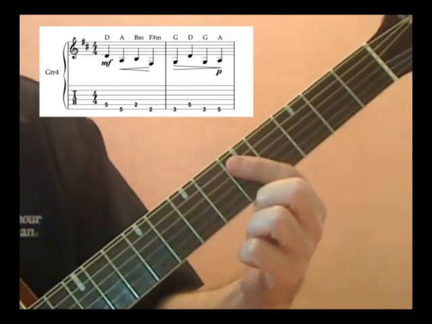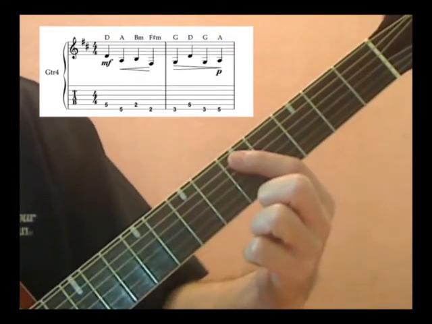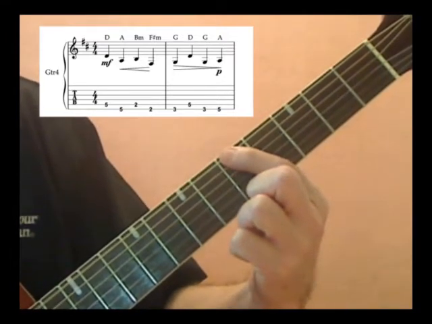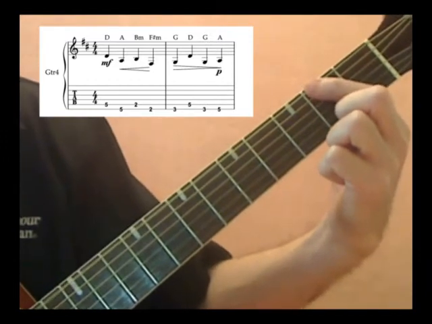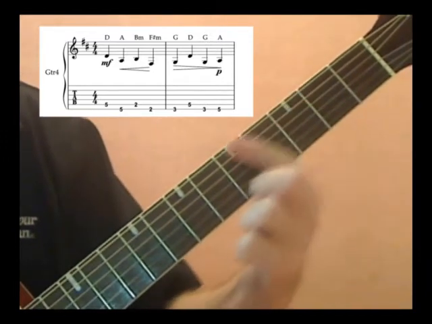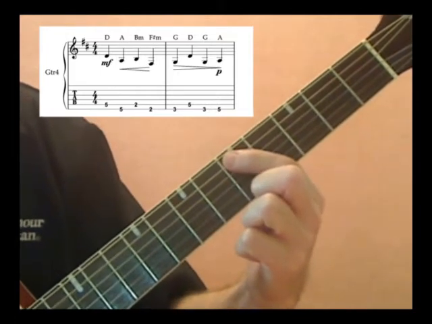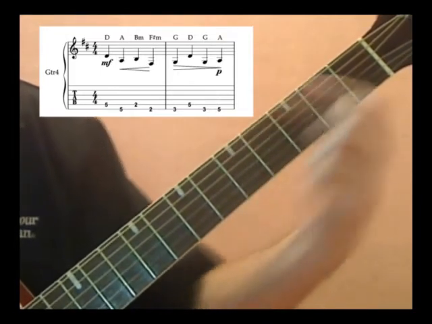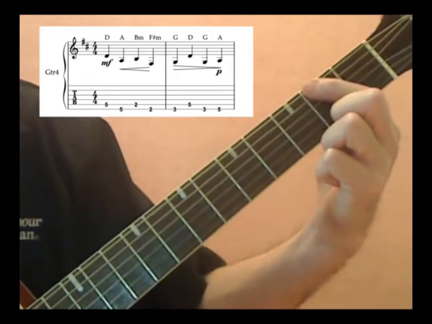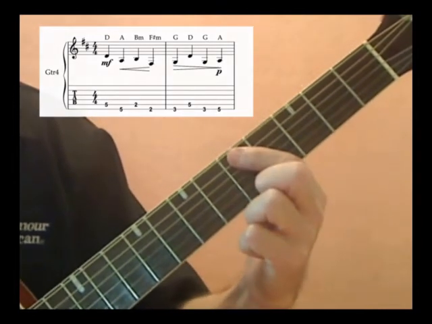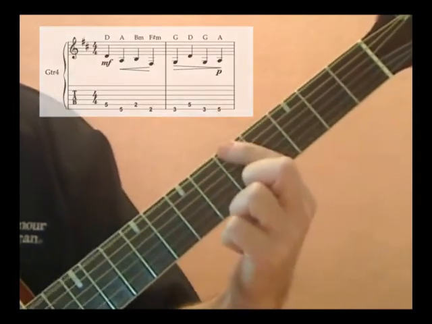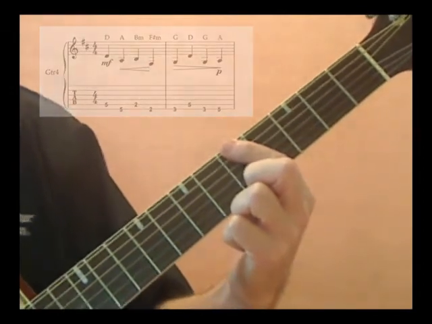Okay, so we're going to join in as soon as the measure repeats. Here we go. D, A, B, F sharp, G, D, G, A. One more time. D, A, B, F sharp, G, D, G, A.